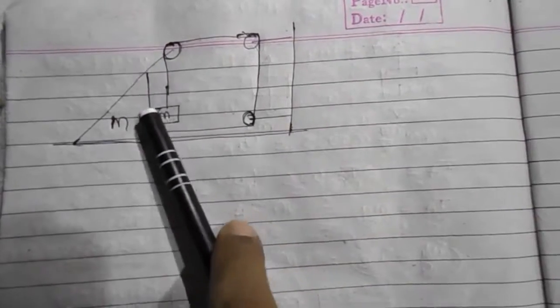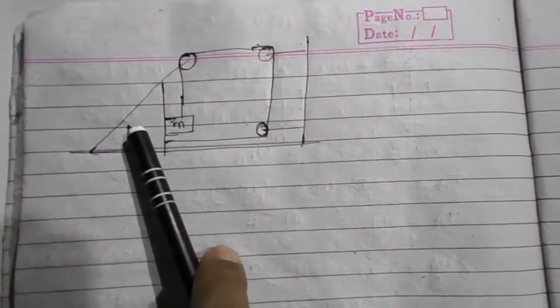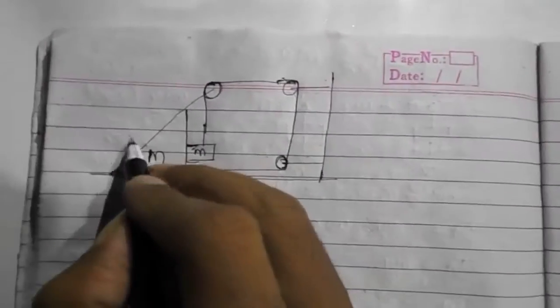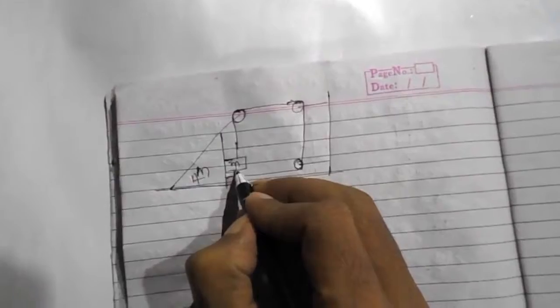Look here, this point is directly connected. And this block, let me give it a name, block A, and this block B, they are directly connected to each other, and they are also connected by string. So this question is slightly different from other questions, and you should work on it.